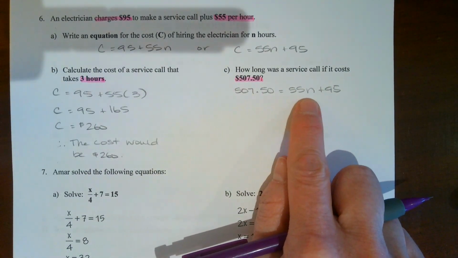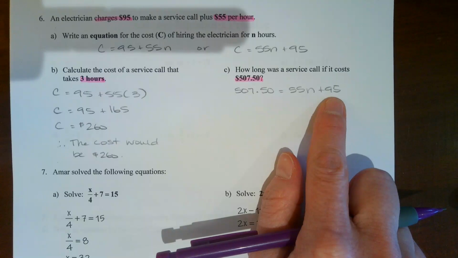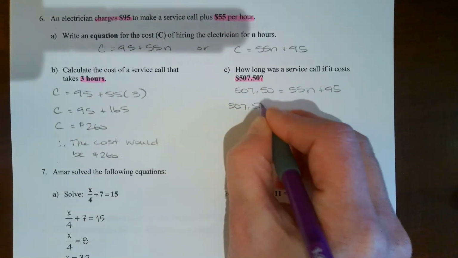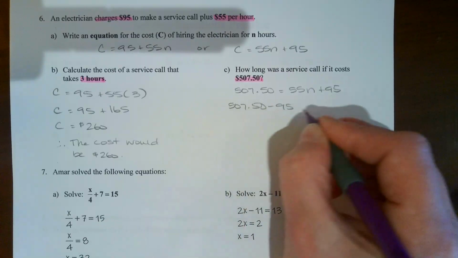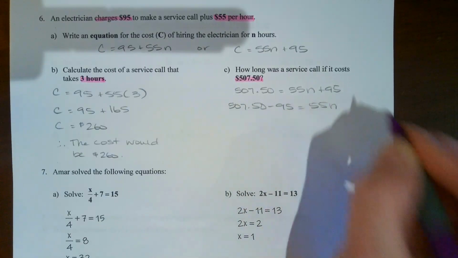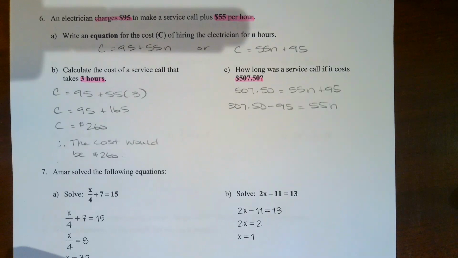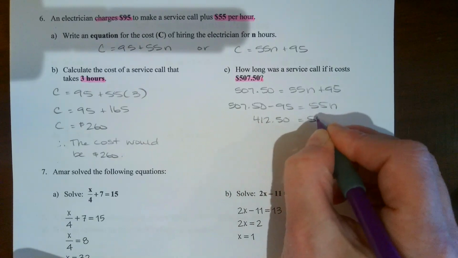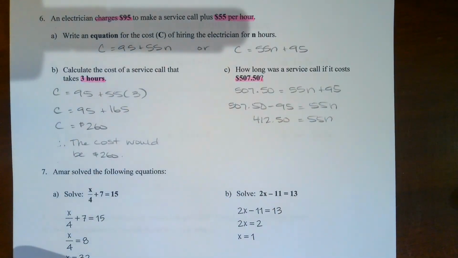I have 55 attached to n, so I'm going to get rid of the plus 95 first. 95 is being added, so I'm going to subtract it from the right side, and I'll also subtract it from the left side. When I subtract it from the right side, it becomes 0, so I need to figure out what happens when I subtract it from the left. So I'm going to do 507.50 and subtract 95. And I get $412.50 is equal to 55n.